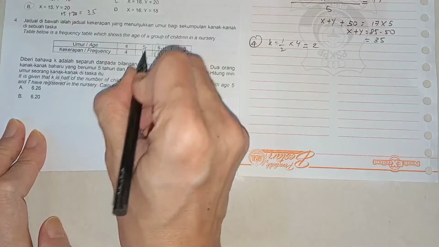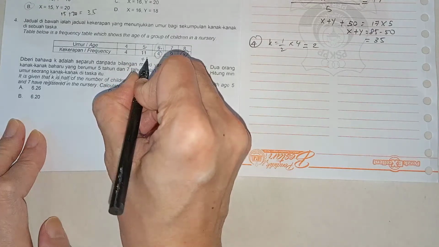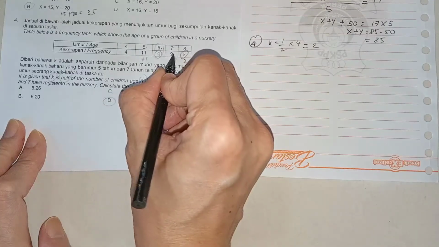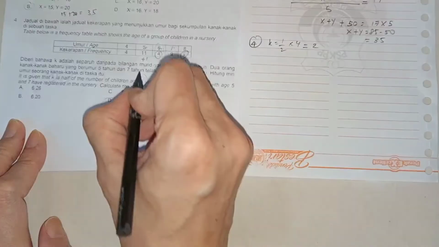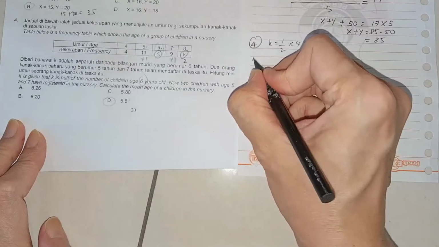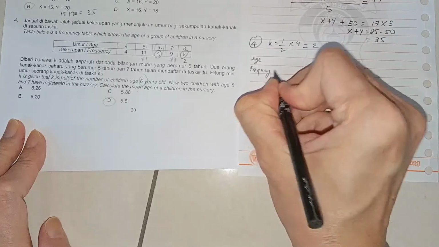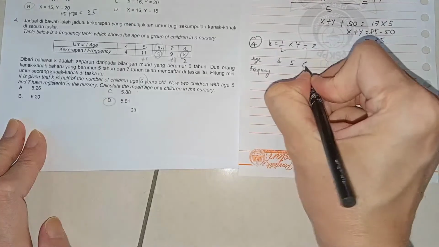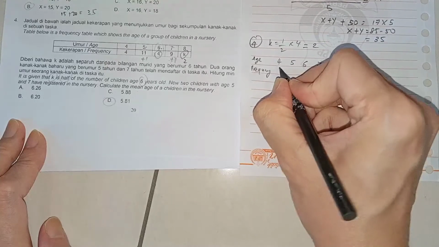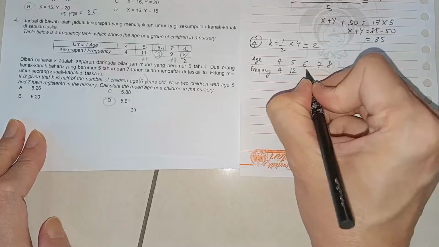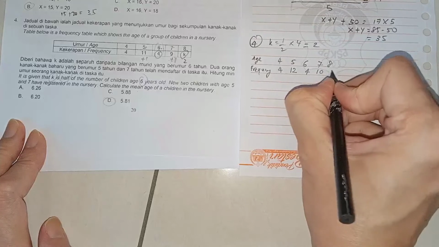So age 5 from 11 add 1 and age 7 from 9 add 1. So you will get 4, 5, 6, 7, 8. Here is 4. Here it becomes 12, 4, 10, 2.